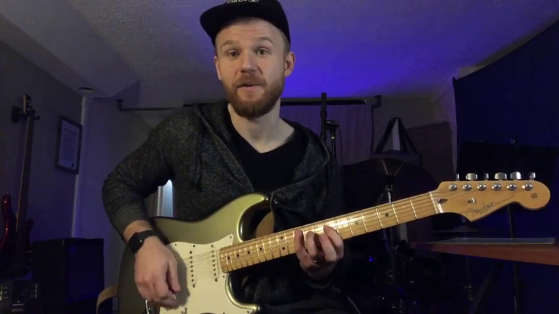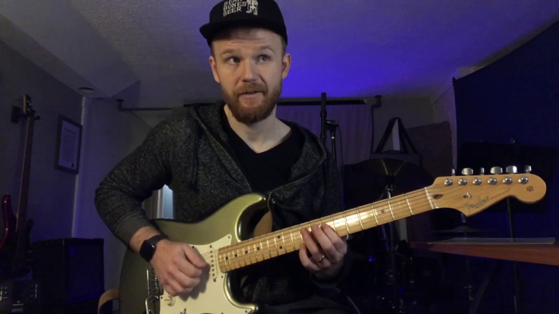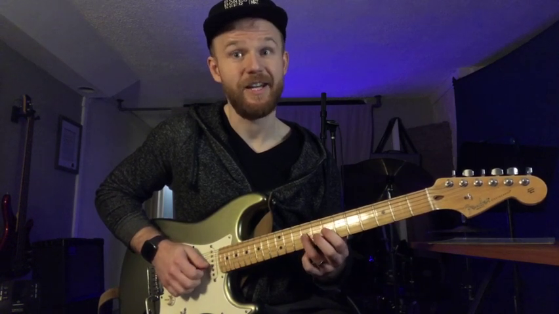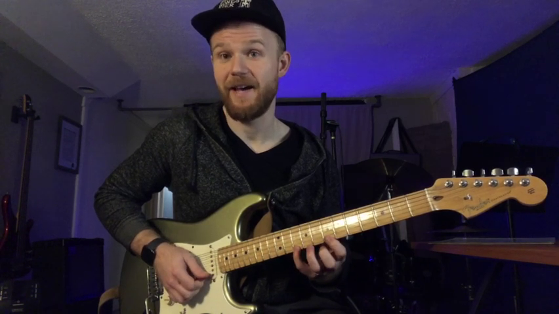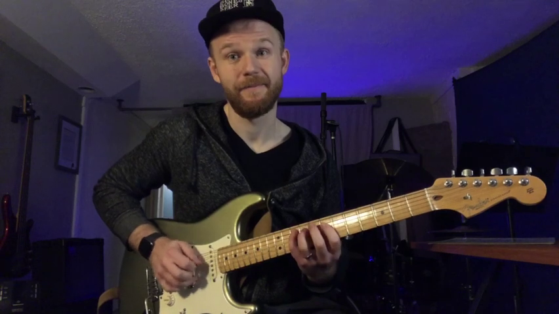And then I've run out of notes in this one position here. So that's going to be 10 on the A string, 7 and 9 on the D string, 7 and 9 on G, 8 and 10 on B, and 7 and 10 on the high E.